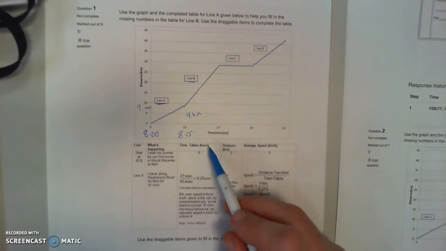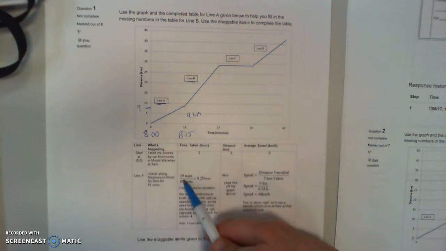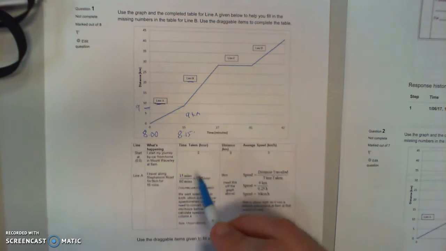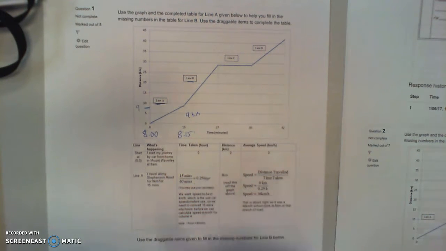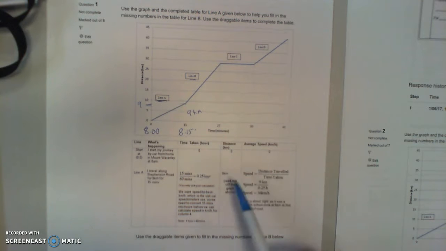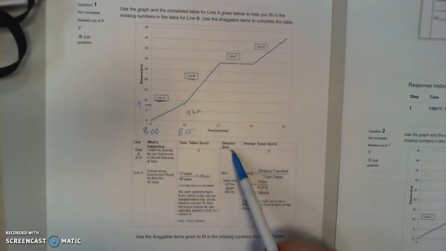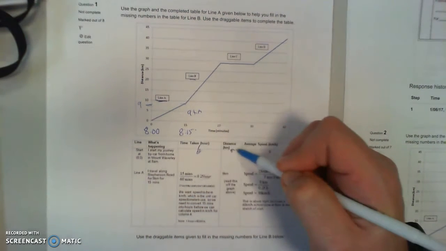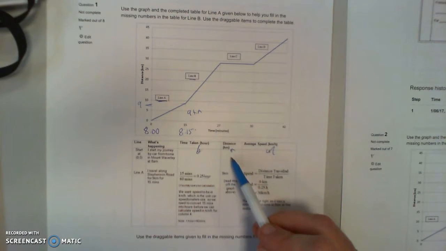So, time taken is 15 minutes, divided by 60 minutes, that's 1 hour, so 1/4 of an hour. We want the speed to be in kilometers an hour, which is the unit car speedometers use, so we need to convert 15 minutes into hours before we can calculate the speed in kilometers per hour for column 4. Okay. Distance is 9 kilometers.